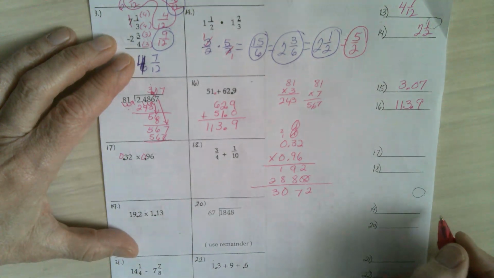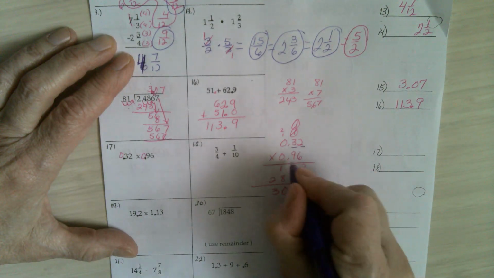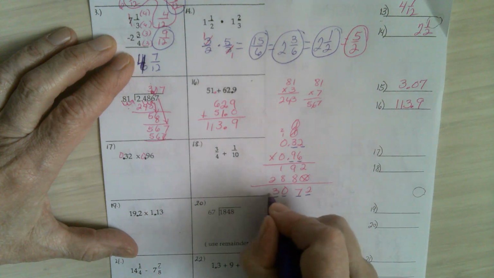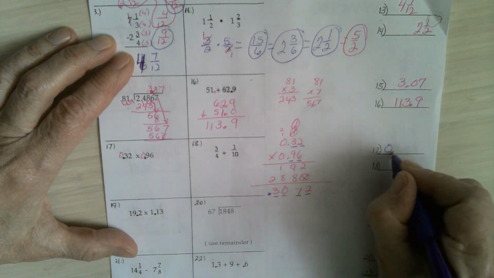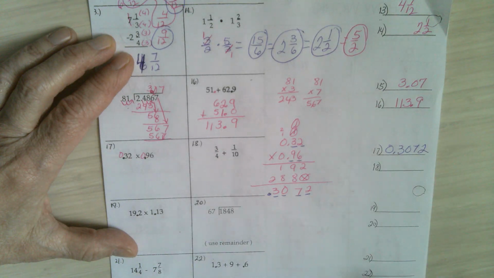How many numbers are behind the decimal point in the problem? 1, 2, 3, 4. And the answer is 3,072 10,000ths.